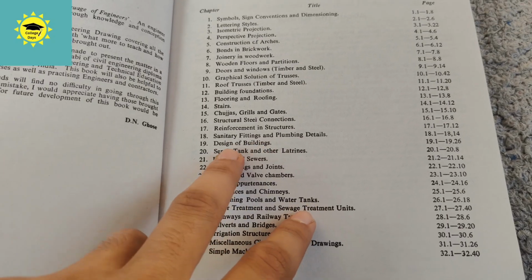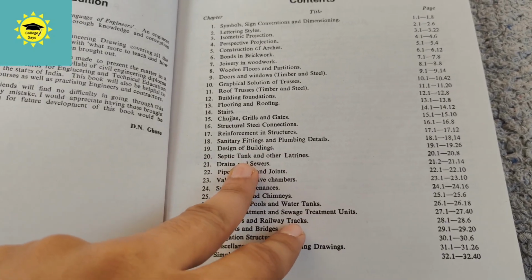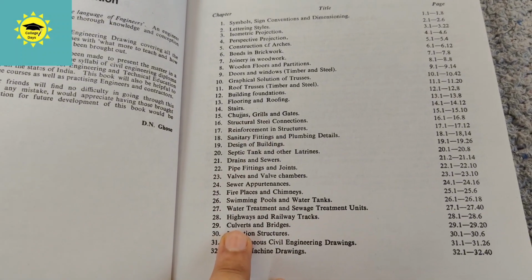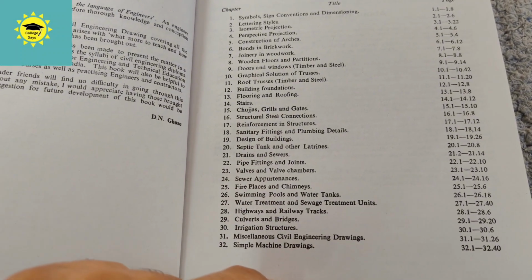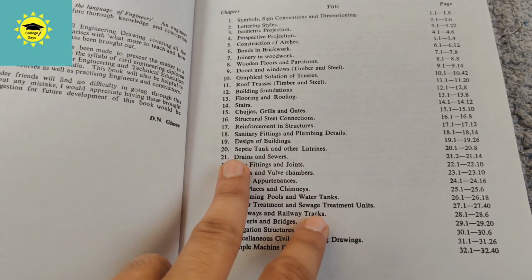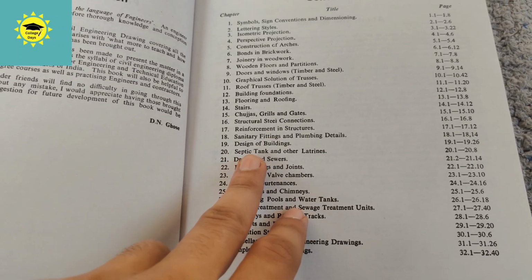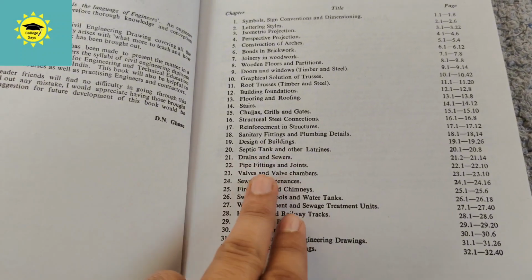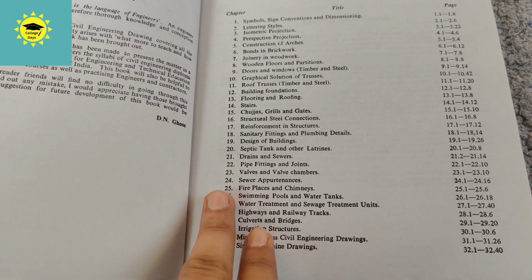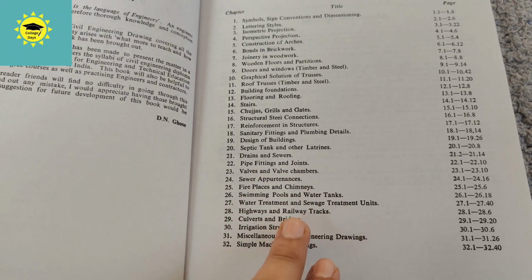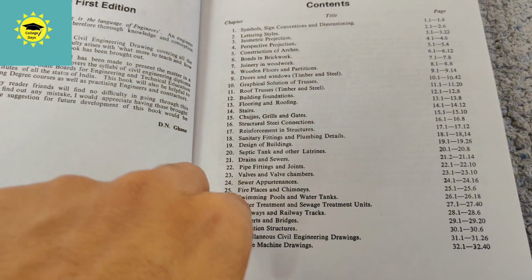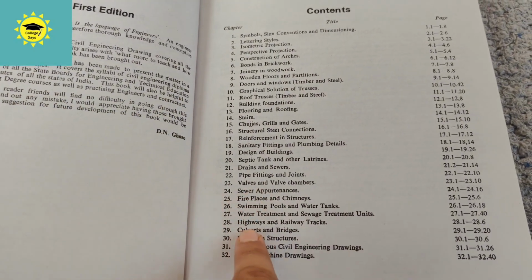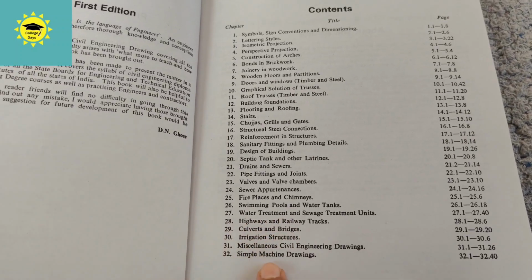Then they have shown the design of buildings. They have shown how you have to plan and how you can design the building. All those things are there. Then drains and sewers, septic tanks and latrines, this is also there. Still in many of the villages there's no drainage, so you will have to rely on the design of septic tanks and latrines. Then there are pipe fittings, how to join the pipes, how to fit them, or how to take the connection from the main sewer line to the home. Those are all here. Swimming pools and water tanks, it's about all those things.